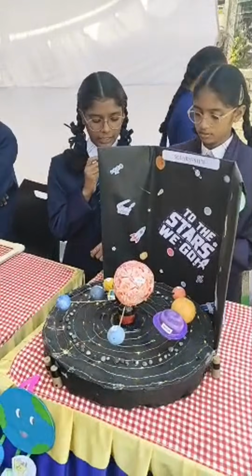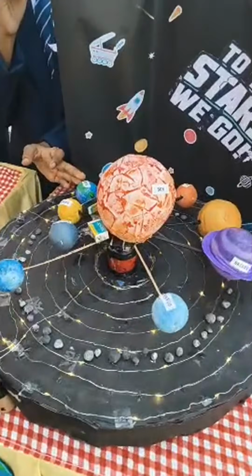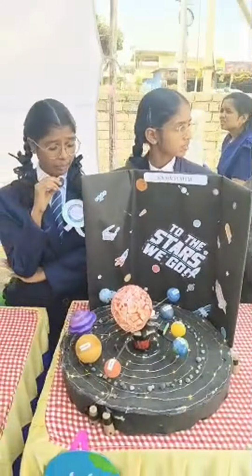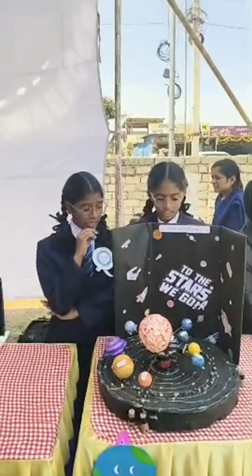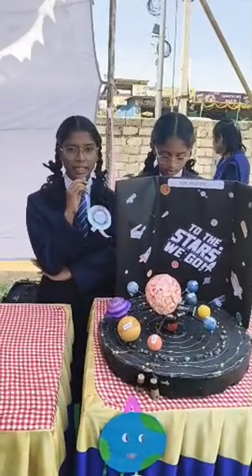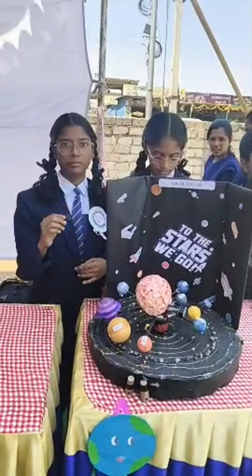Advantages of solar energy: it is renewable and sustainable. It reduces electricity bills. Energy independence. Disadvantages of solar energy: it requires space and is weather dependent, etc. Thank you.